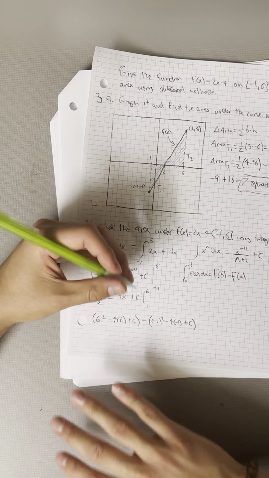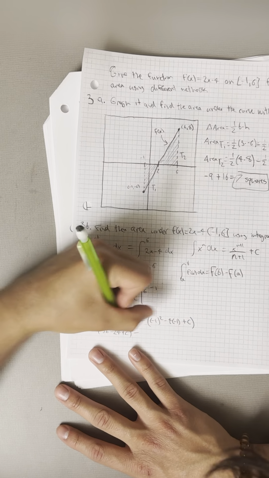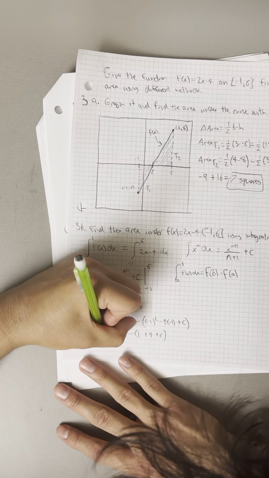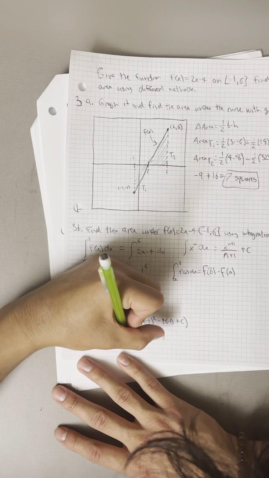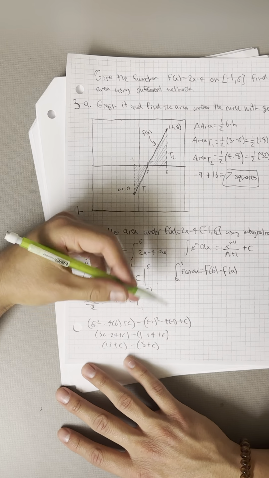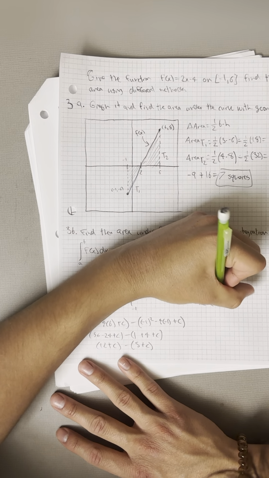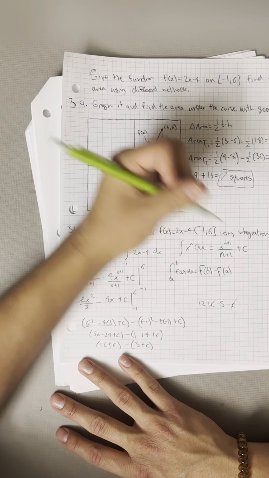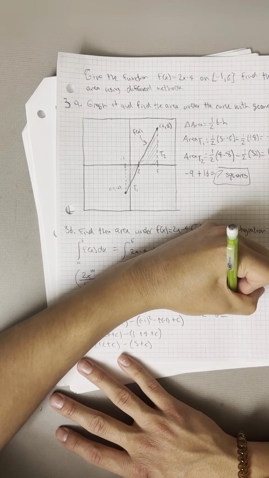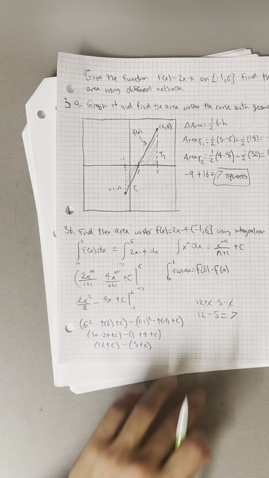And let's just solve these parentheses real quick. 36 minus 24 plus c, minus 1 plus 4 plus c. That is 12 plus c minus 5 plus c. And just distribute this negative sign to get rid of these parentheses. That is 12 plus c minus 5 minus c. And the c's don't matter, they'll cancel out. And you get 12 minus 5 equal to 7. Pretty cool, you get the same answer as you would using geometry.